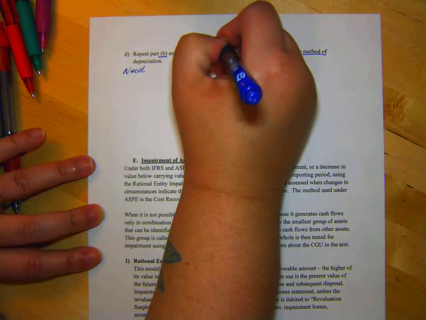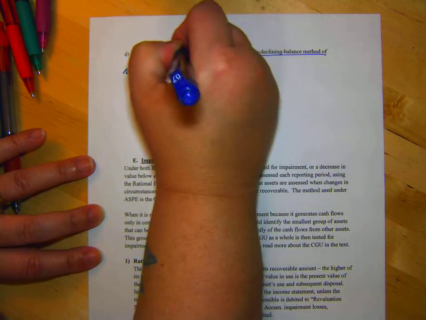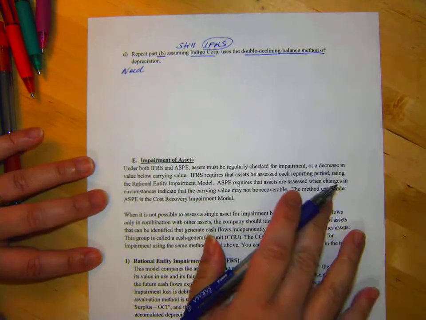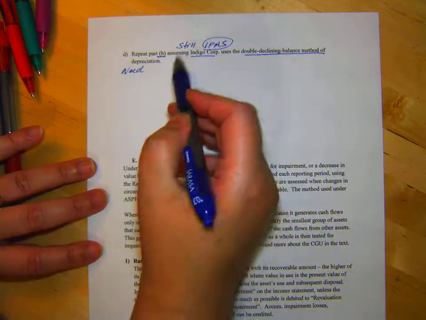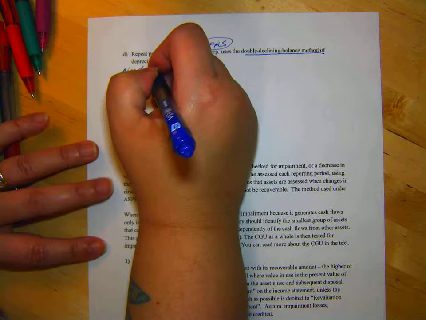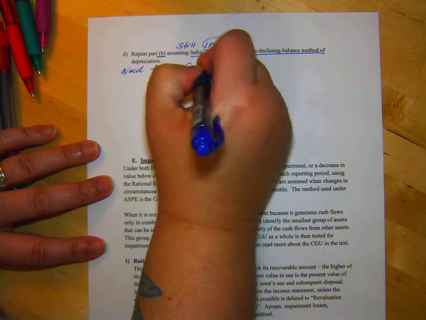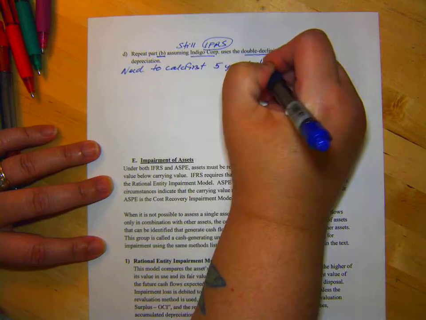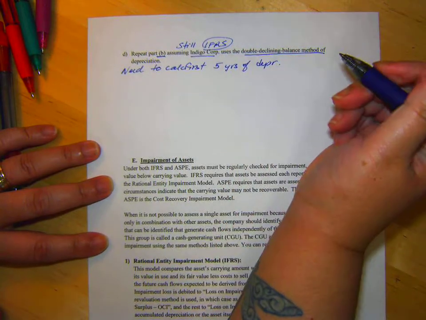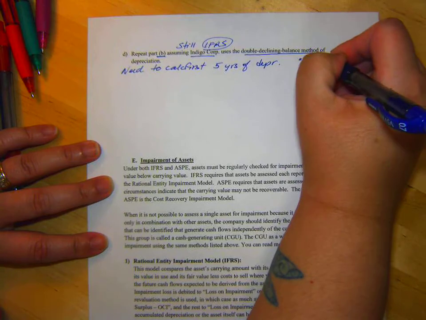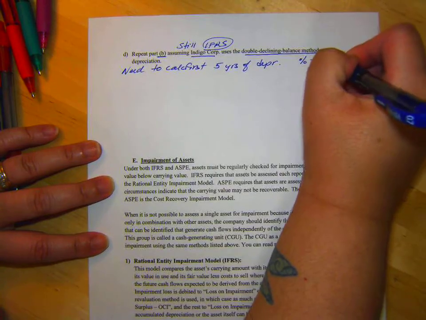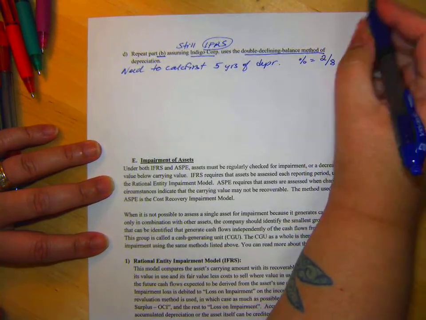This is still IFRS because B is IFRS. Then here's what we're assuming. So we need to calculate the first 5 years of depreciation. And the percentage is 2 over the life, so it's 20%.